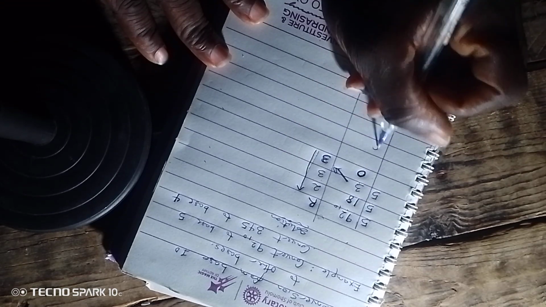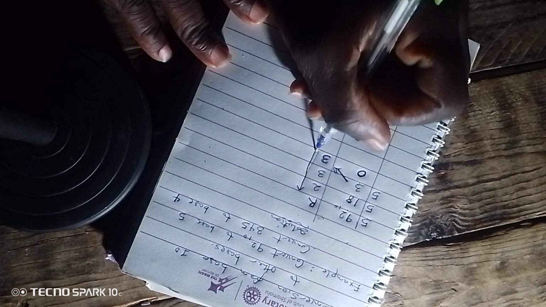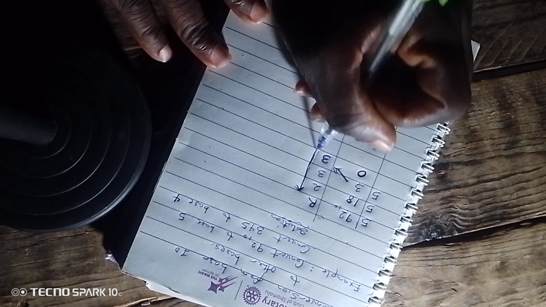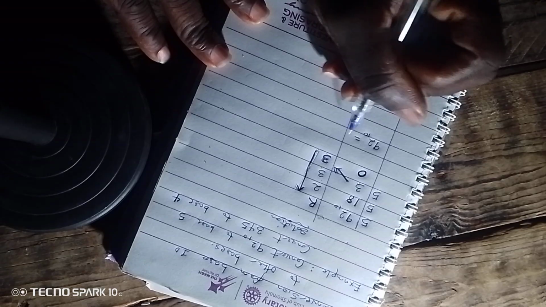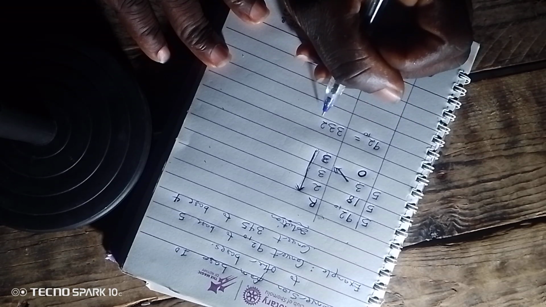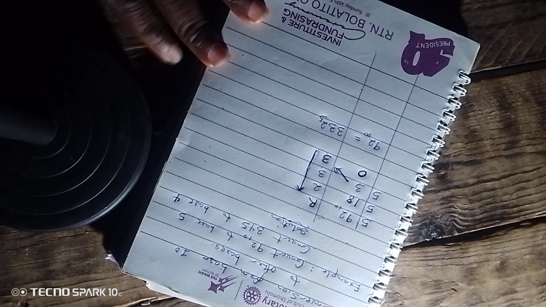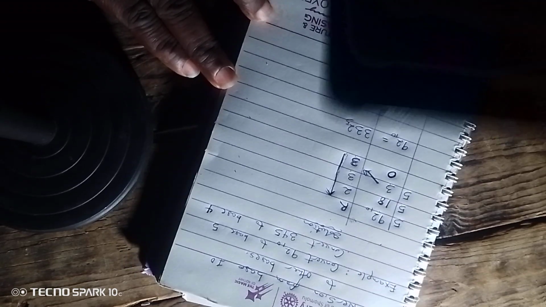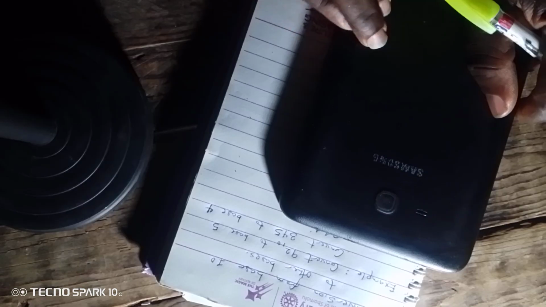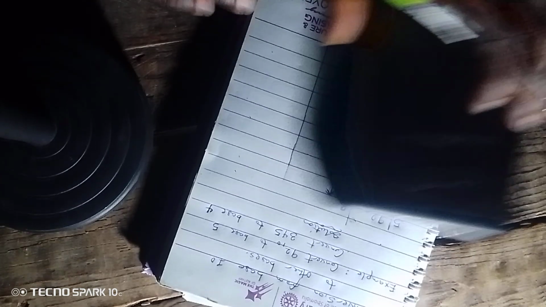So 92 base 10 is equal to, you write your answer upward like this. It's the remainder that is your answer. You write the remainder upward. So that's 332. Then you put your base. What's the base you are converting to? Base 5. So that's how to undo it. Very simple question. That's how to convert from base 10 to other bases, I mean. So let's see the next example.